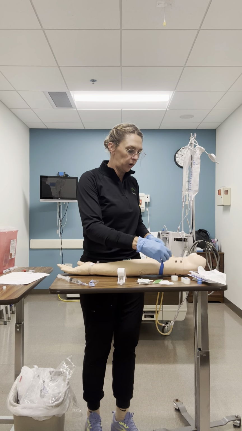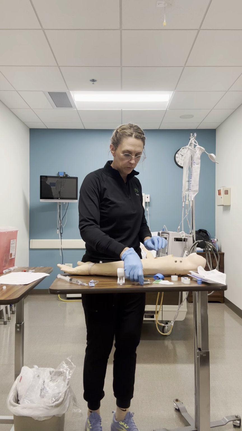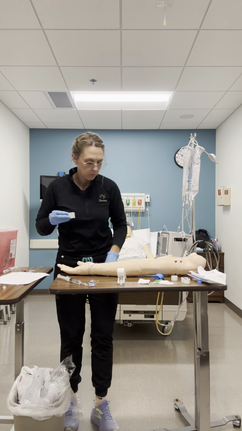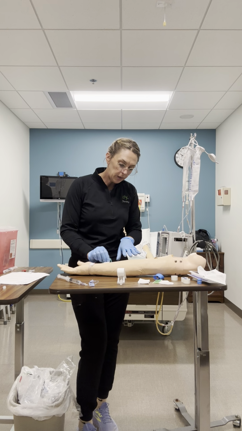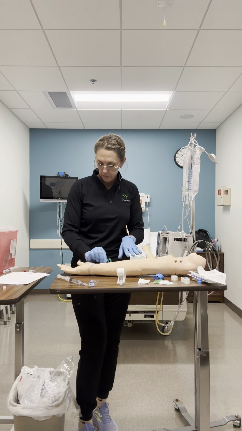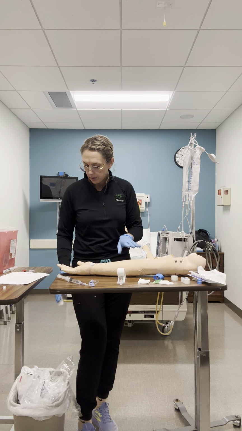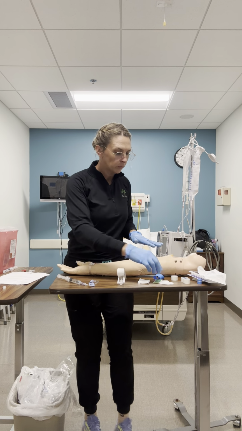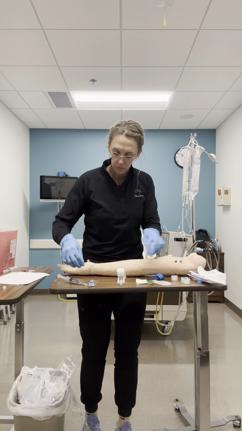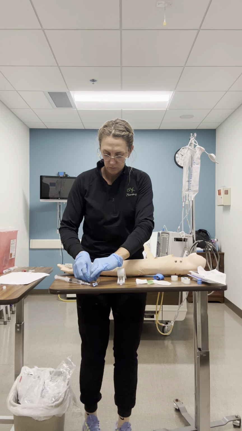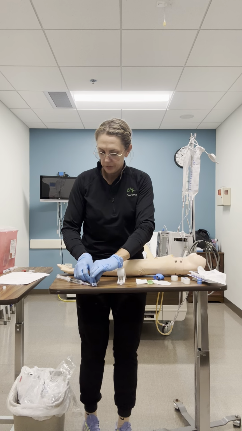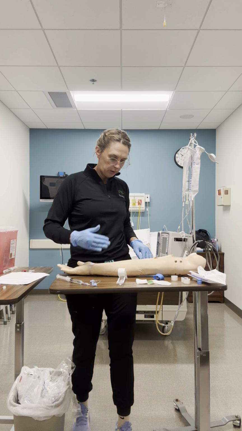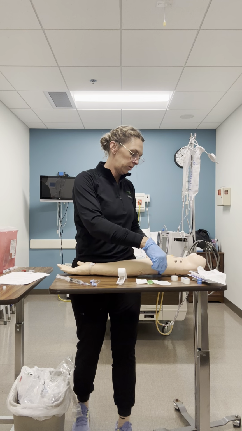I'm gonna release that tourniquet. And the alcohol. We're gonna clean the area. Then we're gonna allow that area to dry completely before we do anything else. Just loosening that lid. Okay. So area is completely dry.